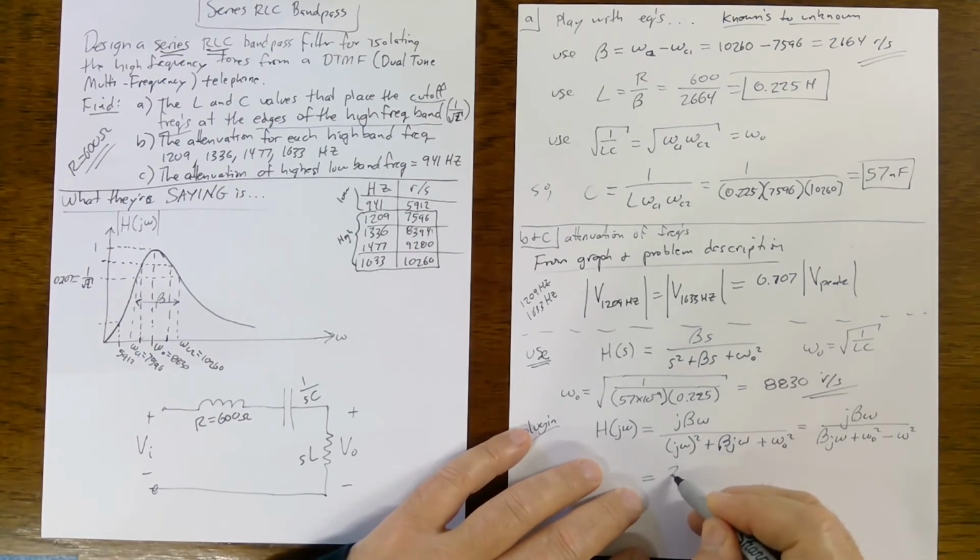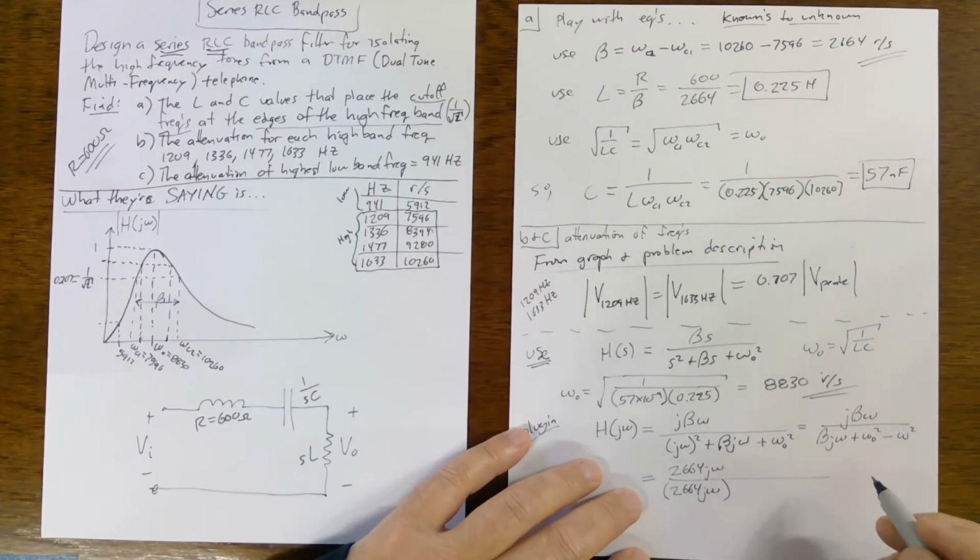So this will be 2664j omega over, just plugging in beta, 2664j omega, and then omega 0 squared is 8830 squared minus omega squared.